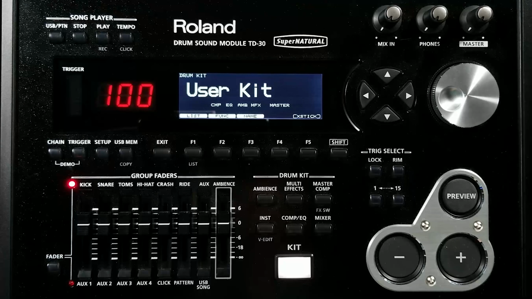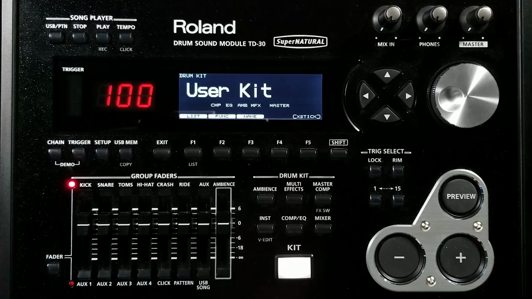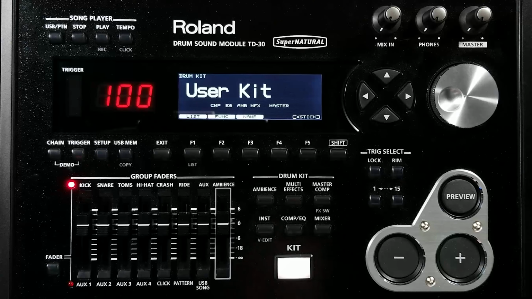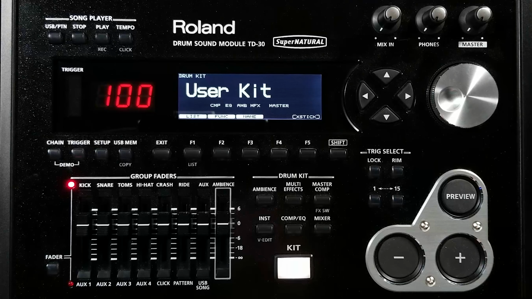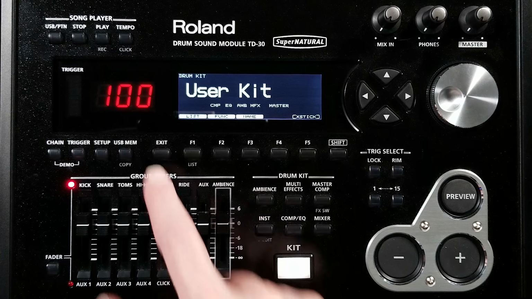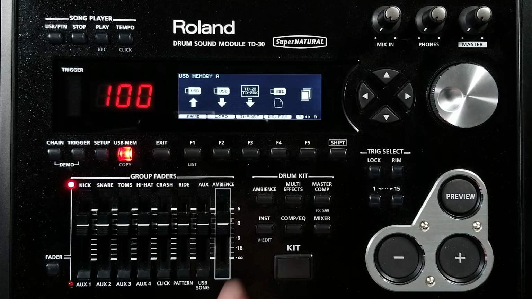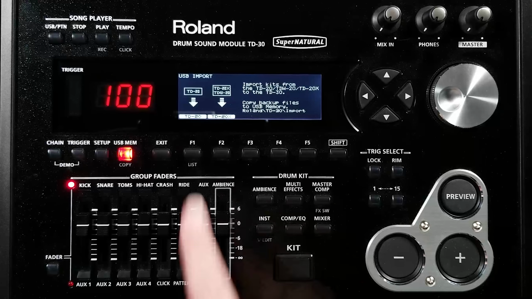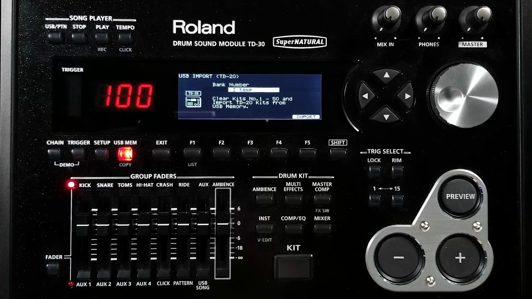All right, we're at the module. We have our USB stick in the module, and this is a time we should probably tell you, be sure to back up your settings and pads and tweaks. So let's go ahead and get these in here. We will click USB memory and then import. And then for our first one, let's try the 20 file. It's already on bank 2, so it sees it.